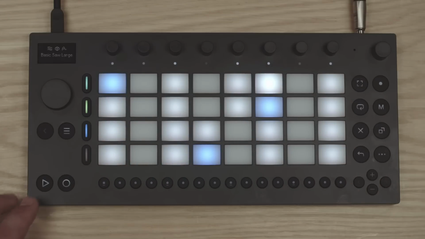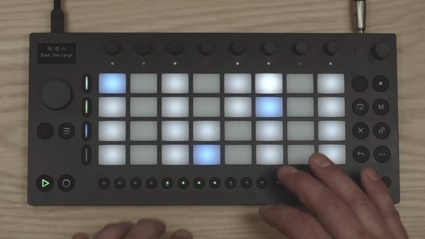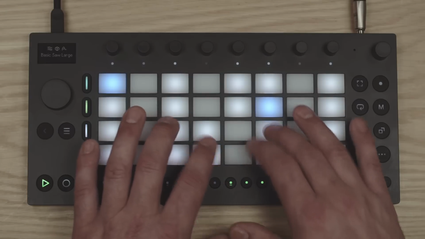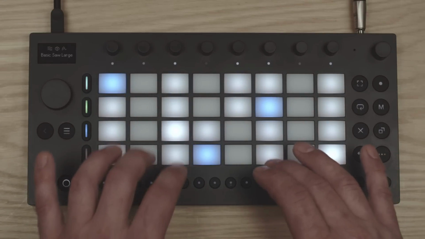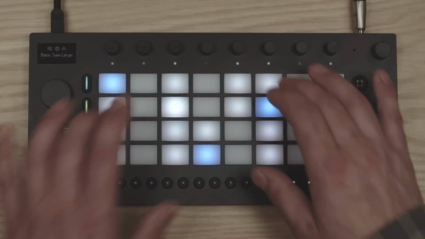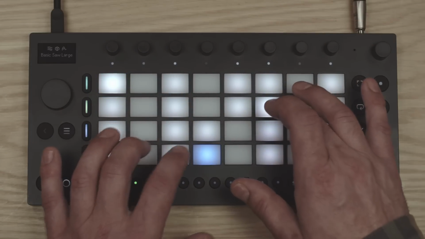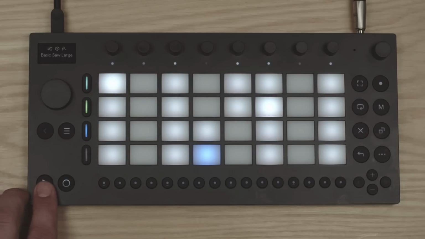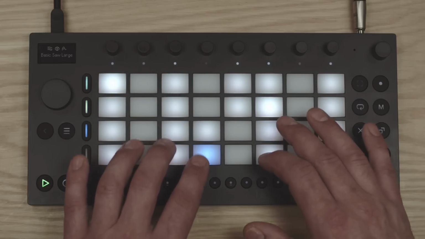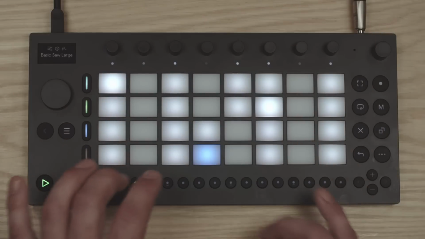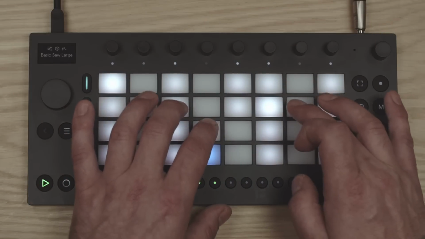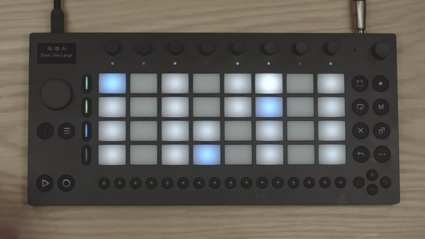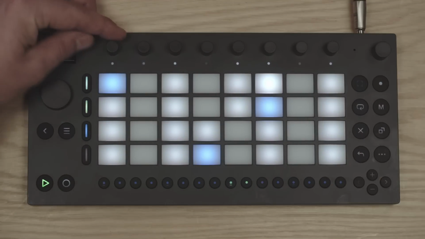Something like that. Let's try playing over the track and see if we can find something that works. Those 3 notes work quite well. Okay, let's capture that.